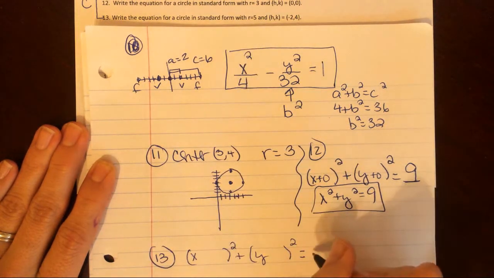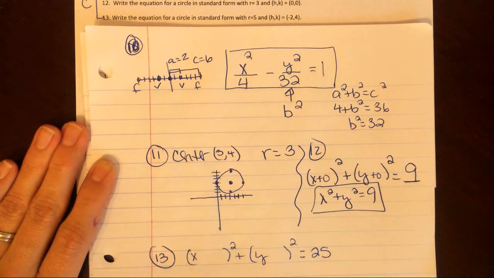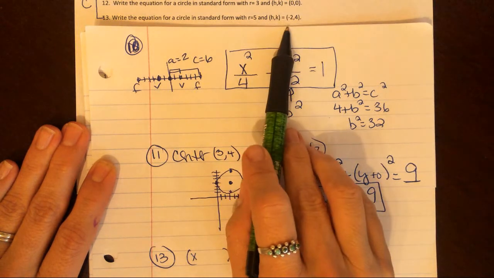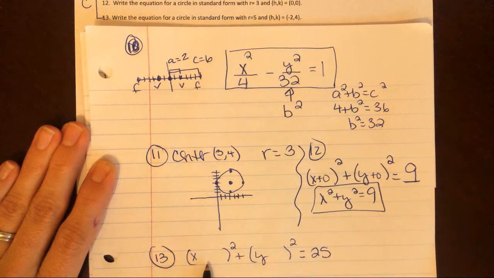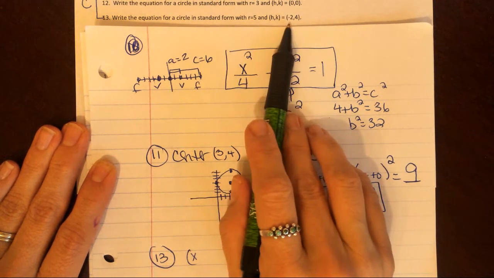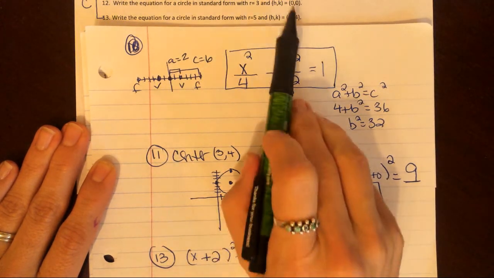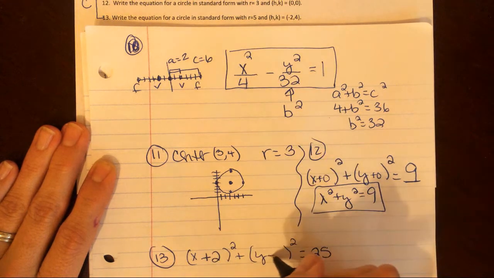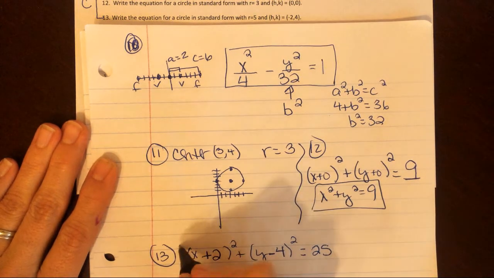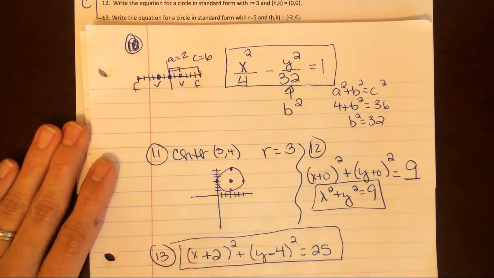If r is 5, that means this is 25. All right, so we're going to put the opposite of the x value in here with the x. So if the center is at negative 2 for the x, I'm going to put plus 2 in here. If the center has positive 4, I'm going to put minus 4. And that is my equation of a circle in standard form.